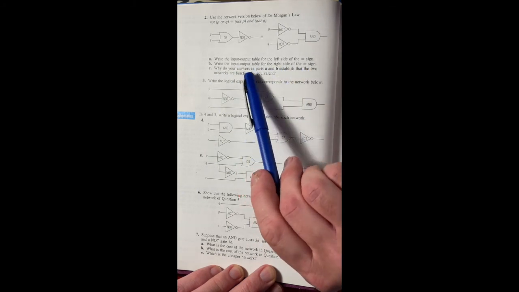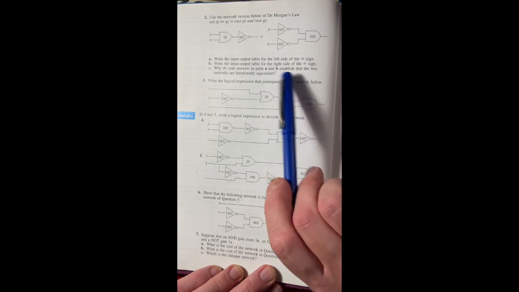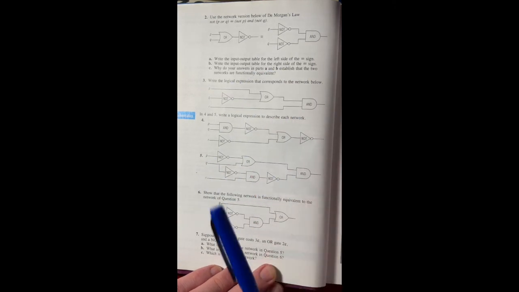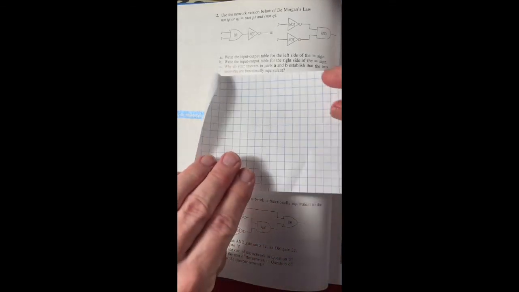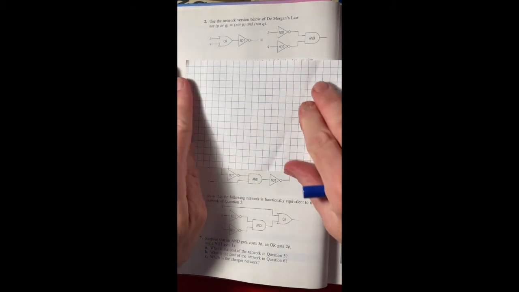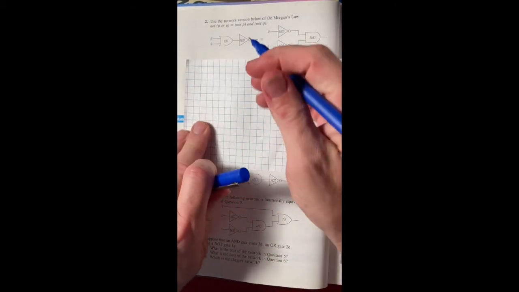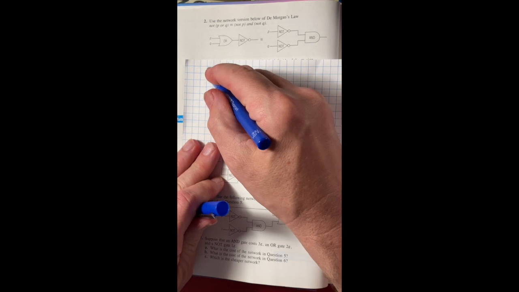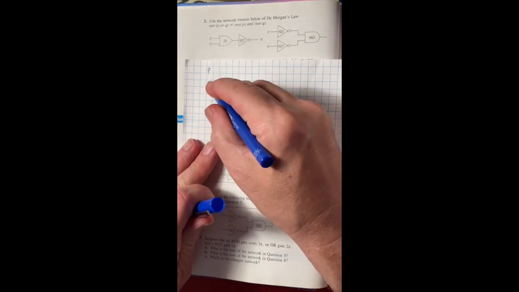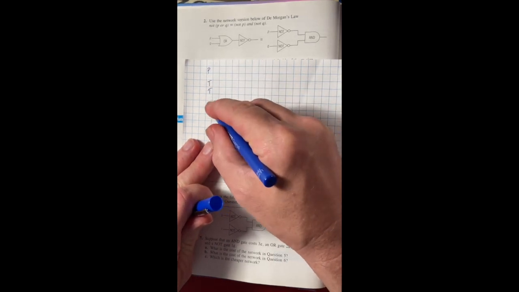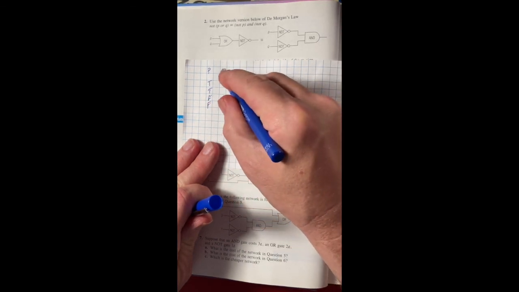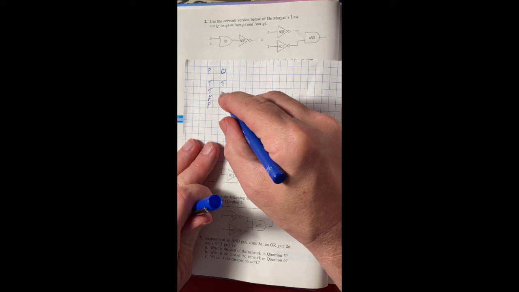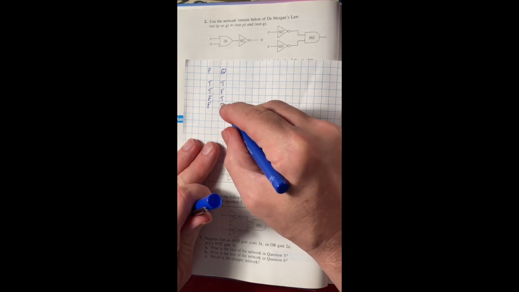And why do your answers in parts A and B establish the two networks are functionally equivalent? Well, let's grab a fresh piece of paper here and do what this says. This says we're going to take P, which could be true, true, false, or false. We're going to take Q, which could be true, false, true, false.